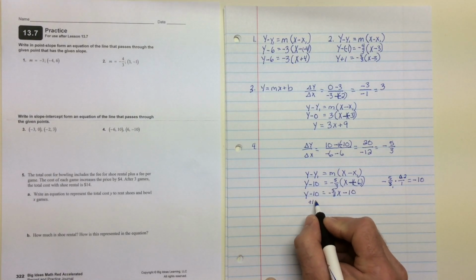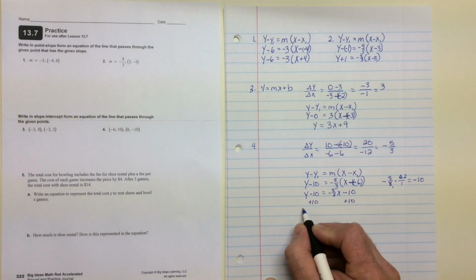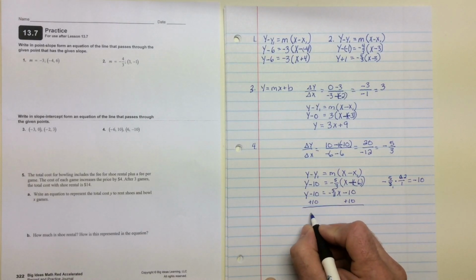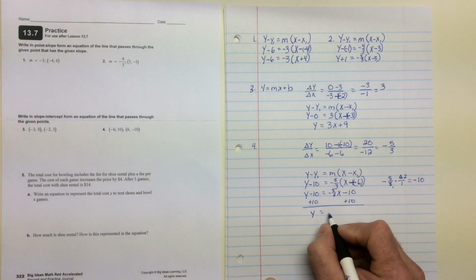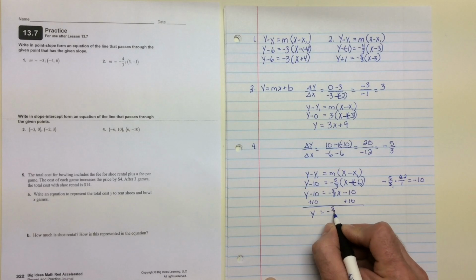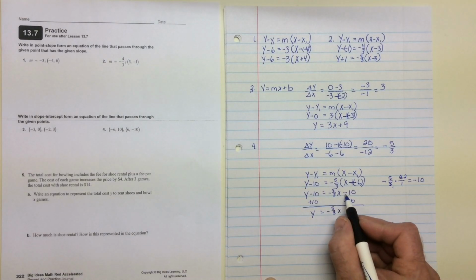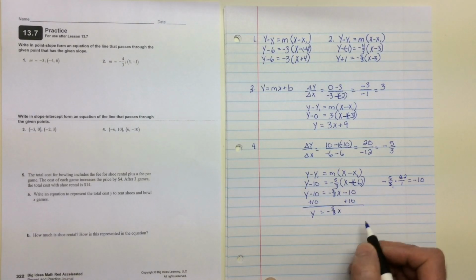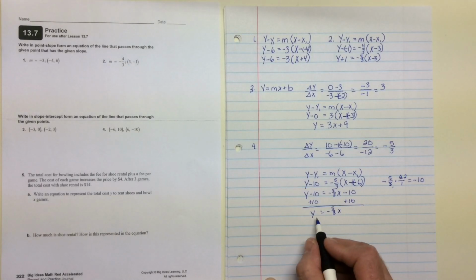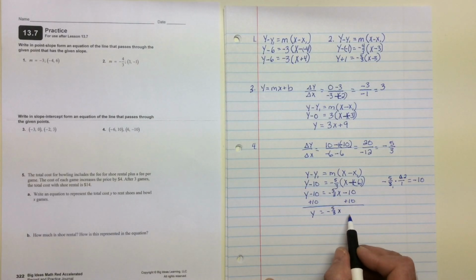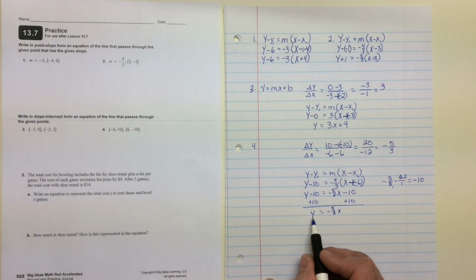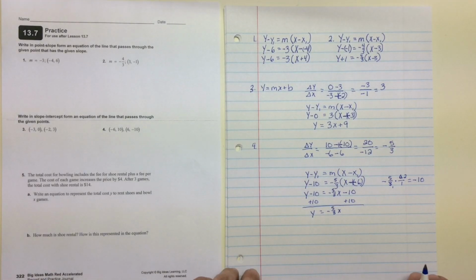I have to add 10 to both sides to get y by itself. And I'm left with y equals negative 5/3 x. And then minus 10 plus 10 is just 0. I can leave it off of there. So this is in slope-intercept form, where the intercept is 0, so it's not shown, but it is solved for y. So this is slope-intercept form. Well, the last problem.